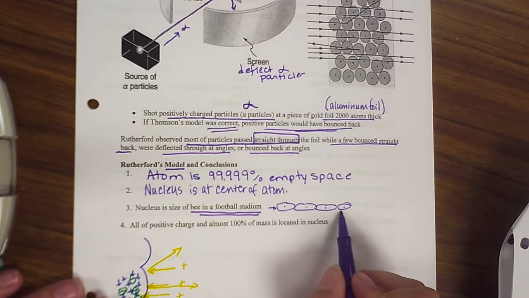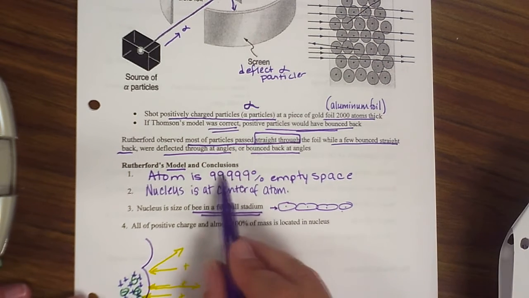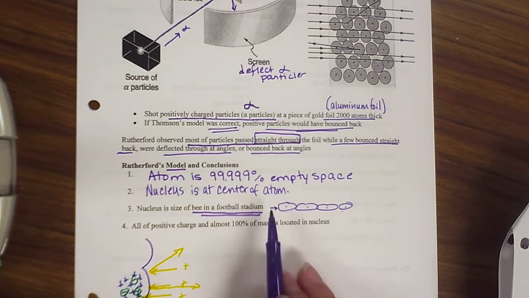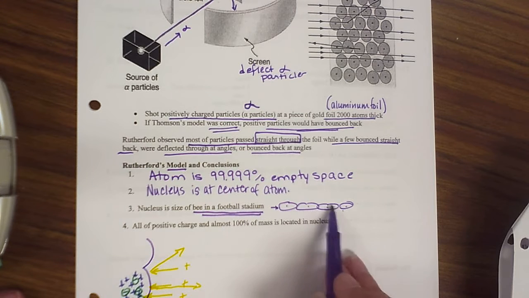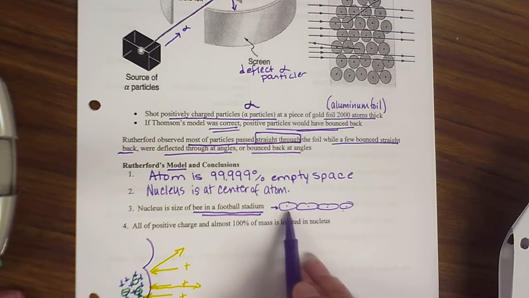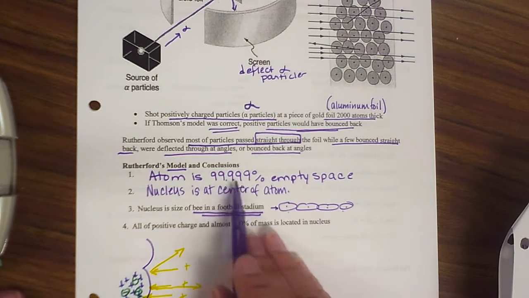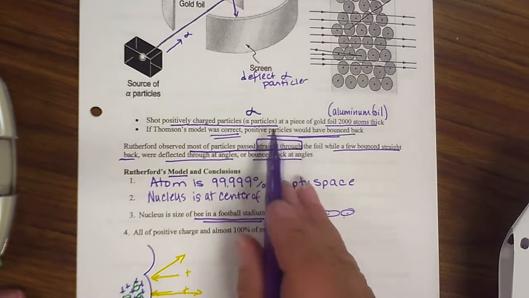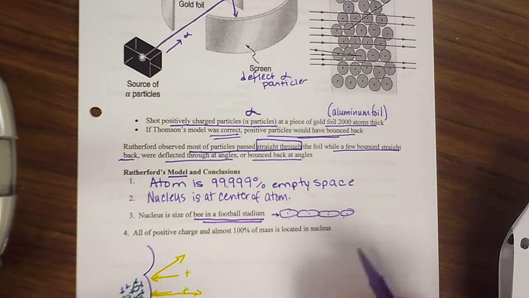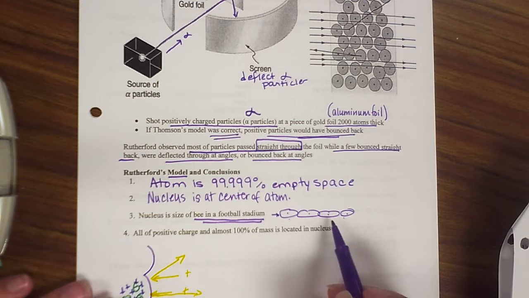one of those bumblebees? Well, he said about 1 in 100,000, right? So he knew this statistically about how large the atom was compared to how large the nucleus was, based on how many alpha particles he sent into the football stadium. So he sent into the nucleus.